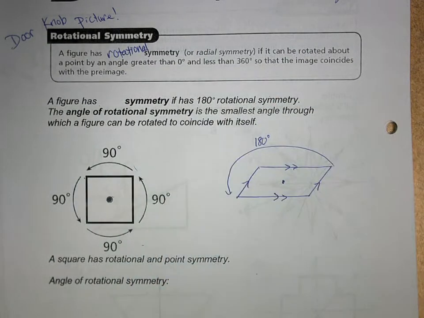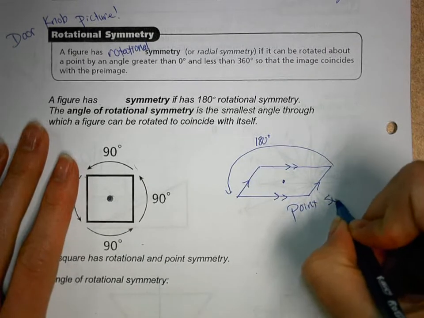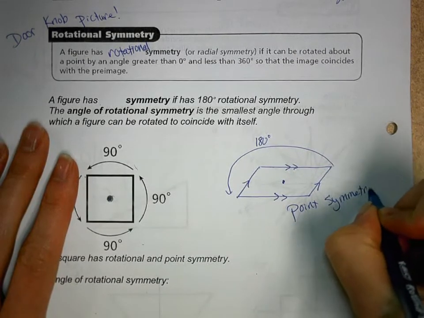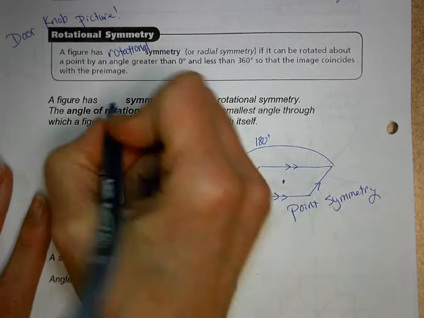So if I turned it as a doorknob, it would be 180 degrees rotational symmetry. In fact, that has a very specific name. That's called point symmetry. If you have to turn it 180 degrees before it lands on itself, that's called point symmetry.